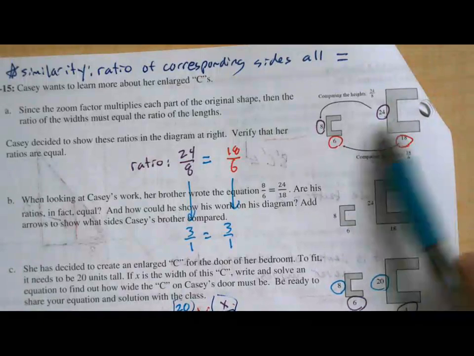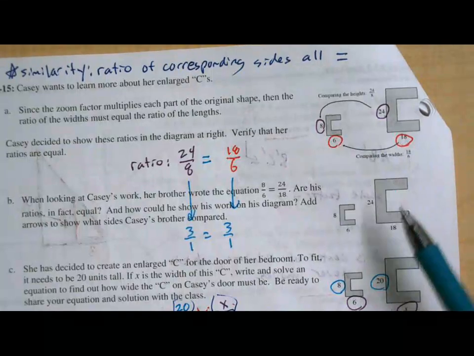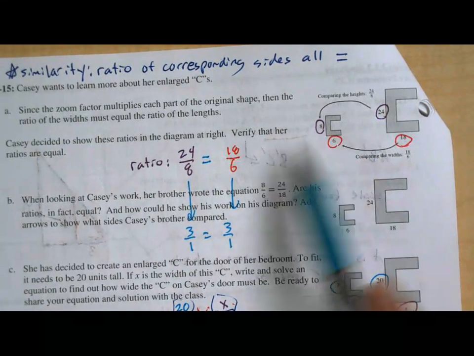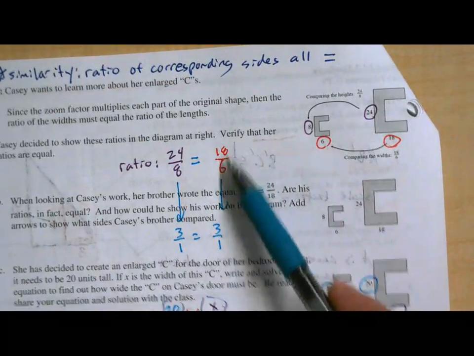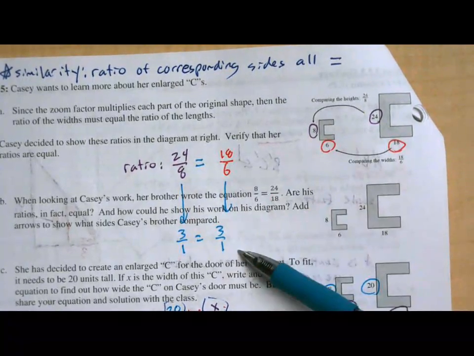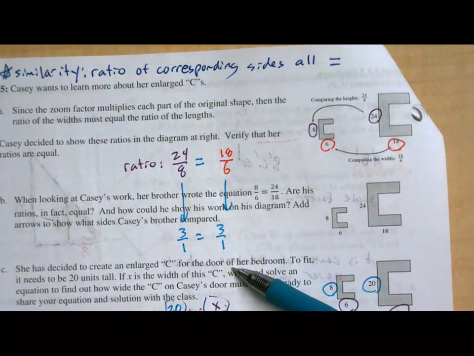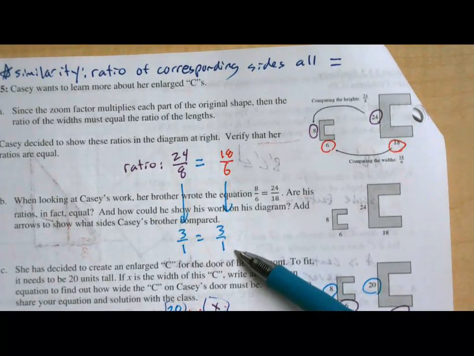They're the same shape, but one of them's bigger. And we created ratios for the corresponding parts. The 24 and the 8 match, we put those into a fraction. The 18 and the 6 match, we put those into a fraction. And what did we find about those two ratios when we reduced them both? They were both the same. They're equal to each other. Okay, so that's the key thing.